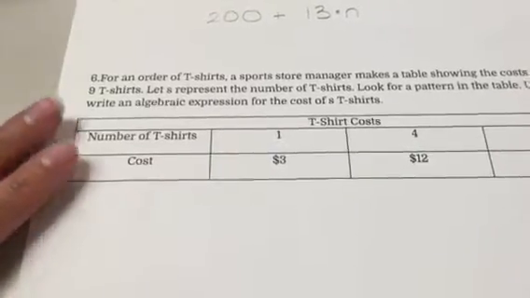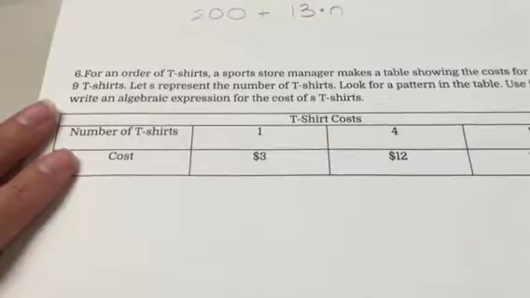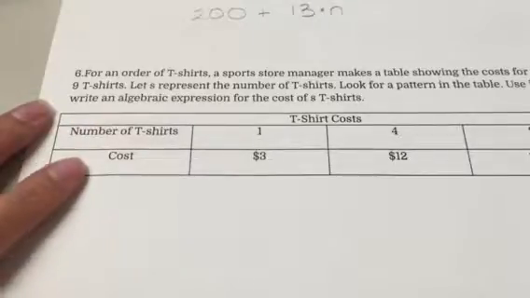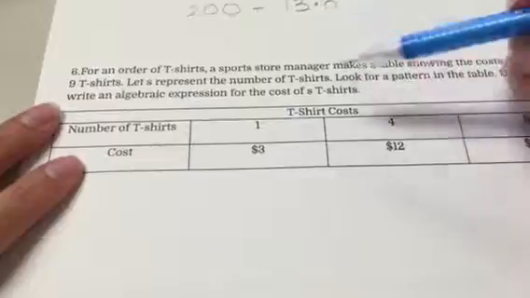All right, last one, number 6 says, for an order of t-shirts, a sports store manager makes a table showing the cost for 1, 4, or 9 t-shirts. Let S represent the number of t-shirts. Look for a pattern in the table. Use it to write an algebraic expression for the cost of S t-shirts.